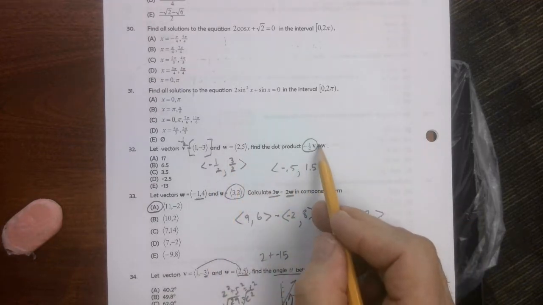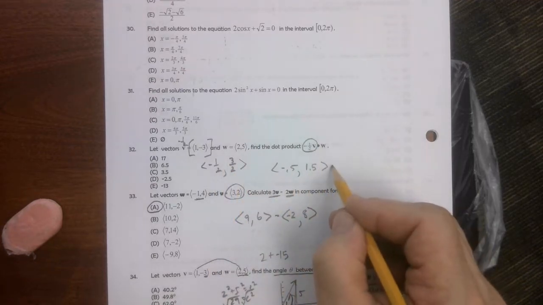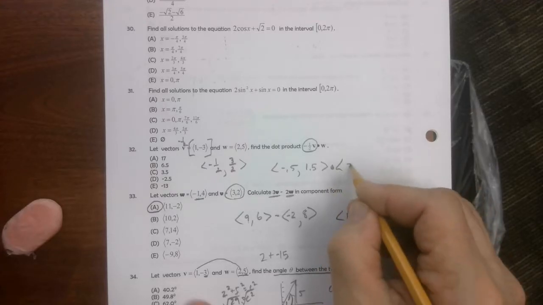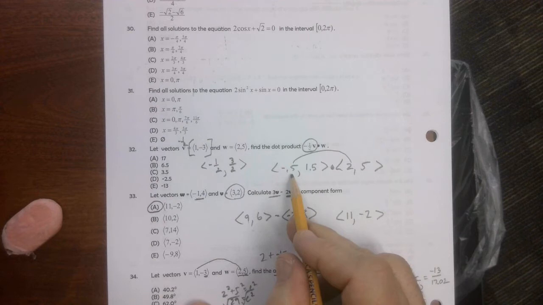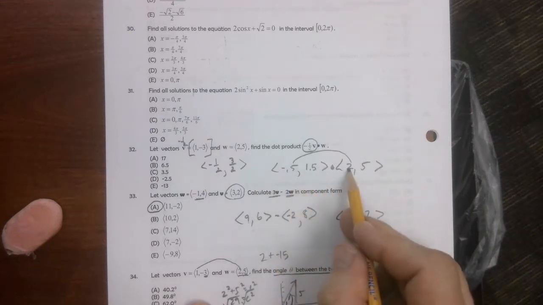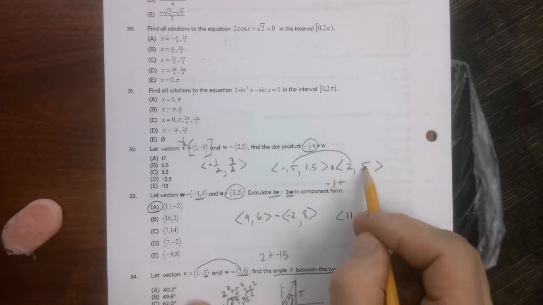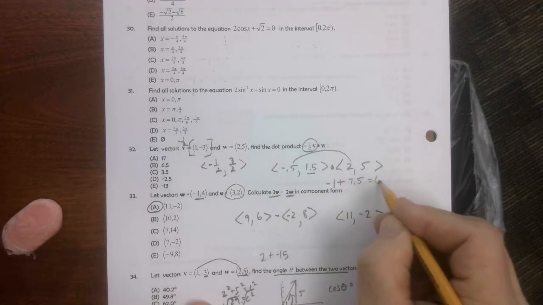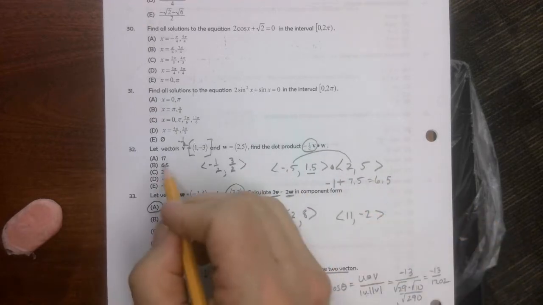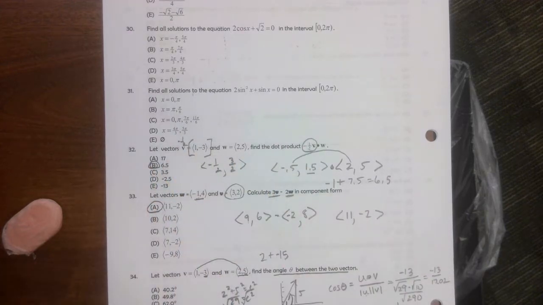And then with a dot product of w, 2, 5. So negative 0.5 times 2 would be negative 1, plus 5 times this would be 7.5, so it would be 6.5. Letter B.